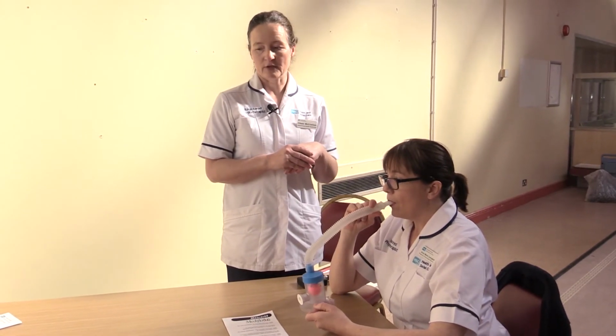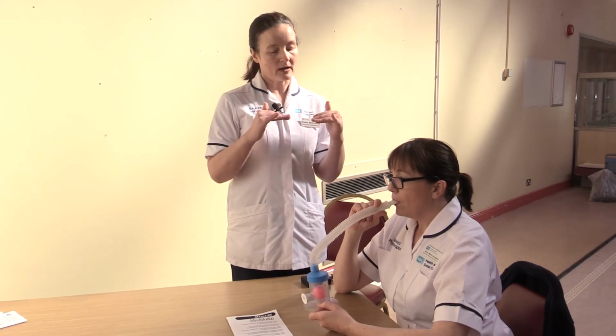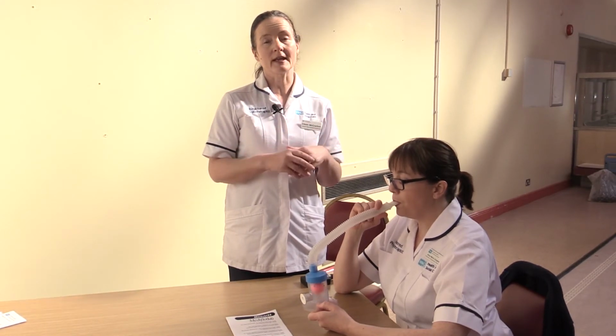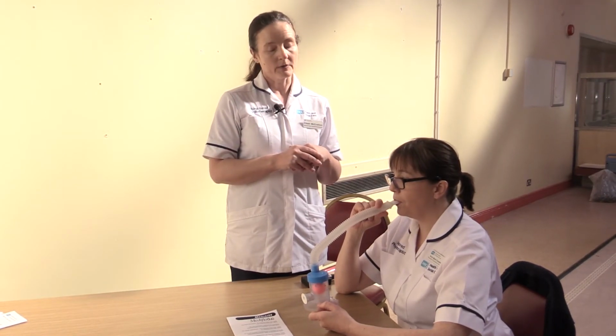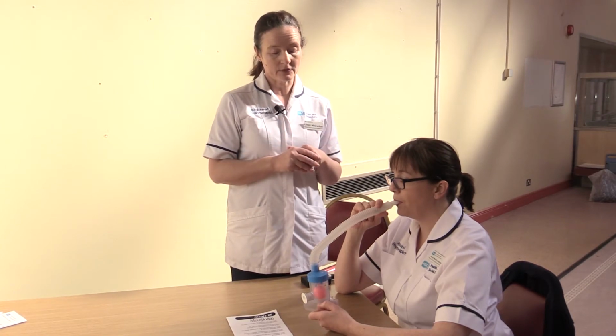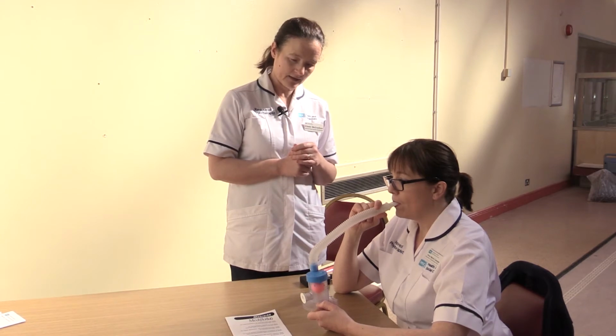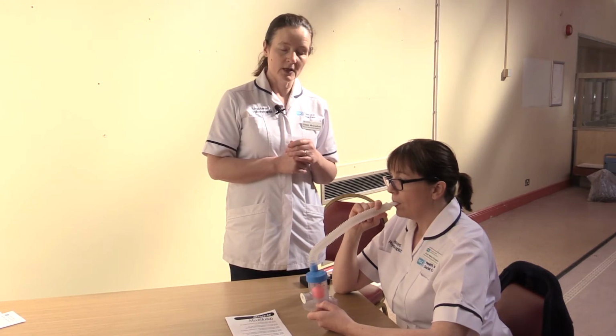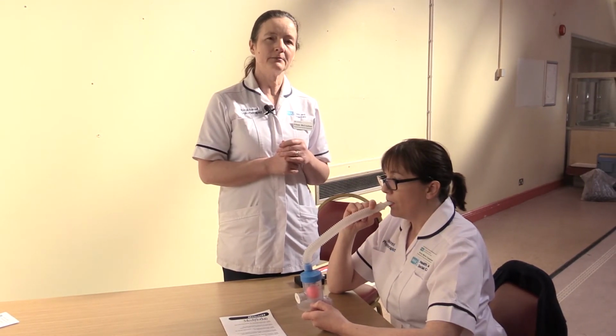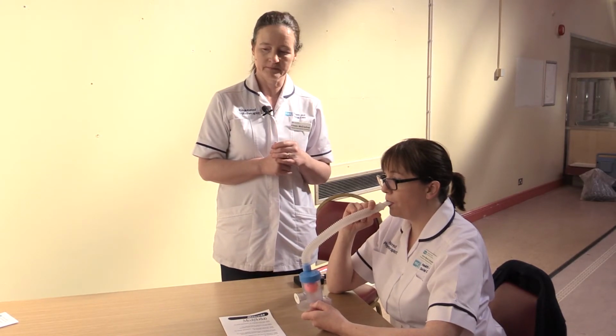Whenever you're doing expiration, you're breathing out through resistance in order to create a back pressure of about 12 to 15 centimetres of water. So the ball should float, and you'll see that there. The breathing should be active, but it should not be forced.